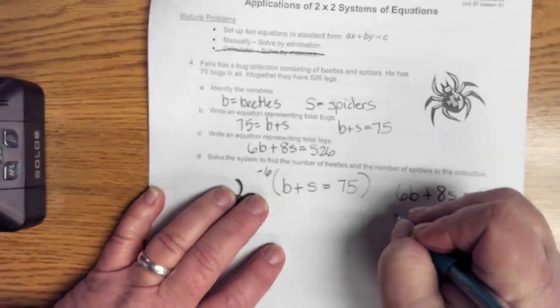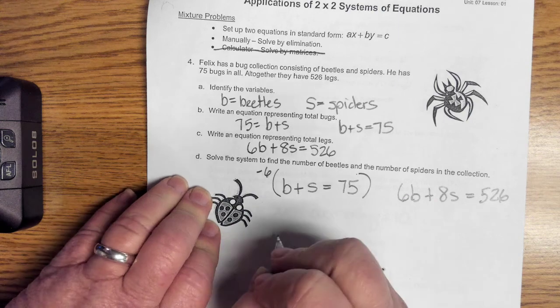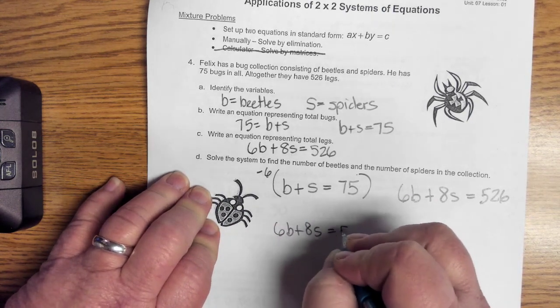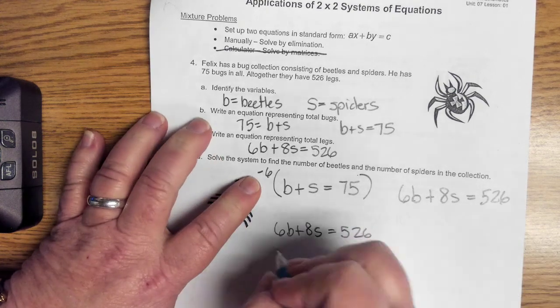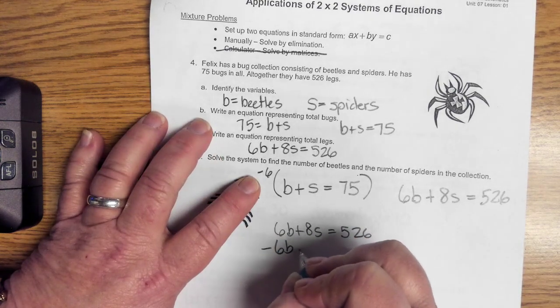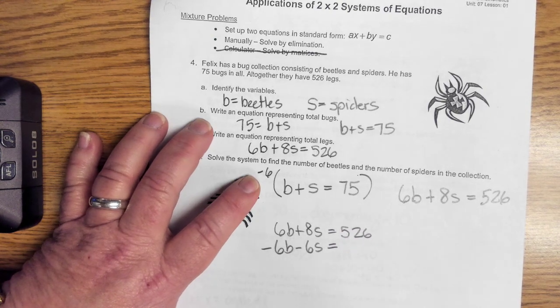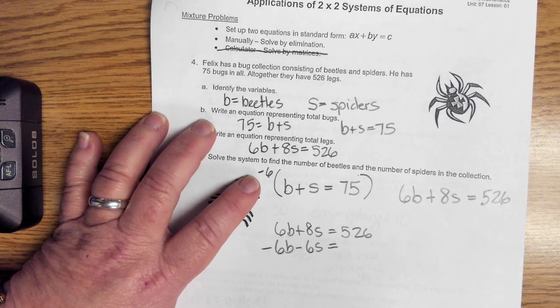So you'd end up with, all right, let's do it this way. 6B plus 8S is equal to 526. Now I'm going to do negative 6B minus 6S is equal to what? Negative 6 times 75. 300. Nope. Wait, no. 450.